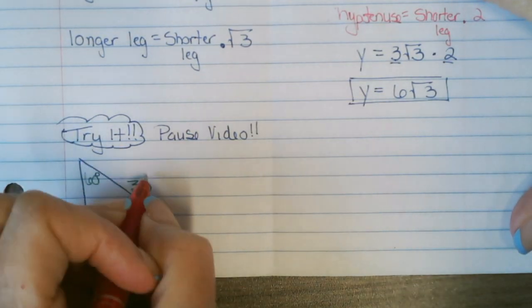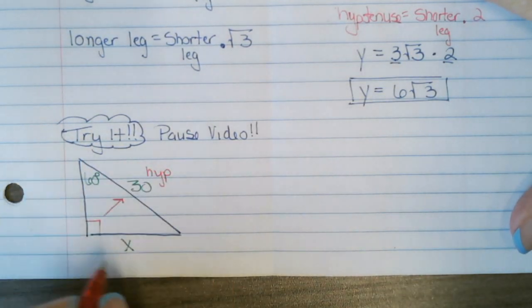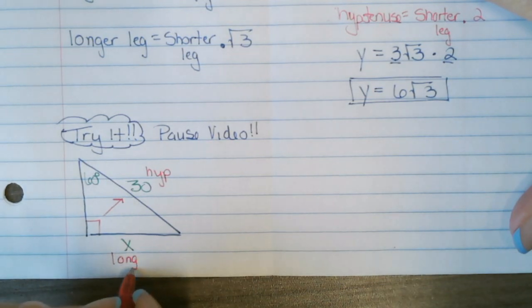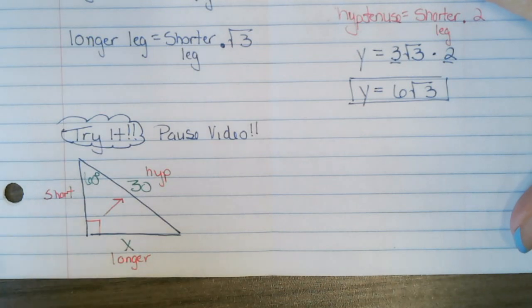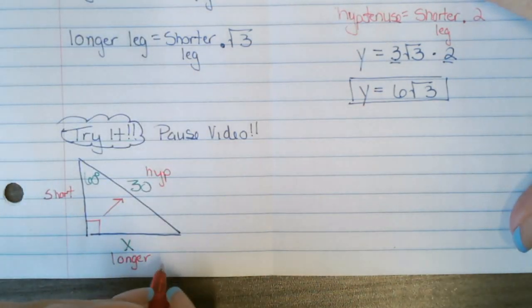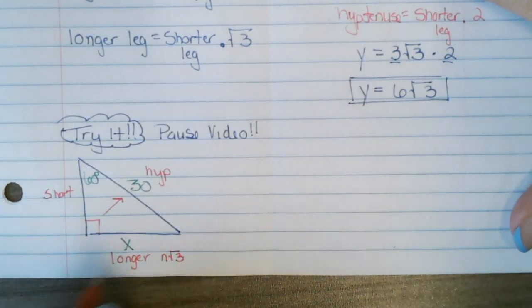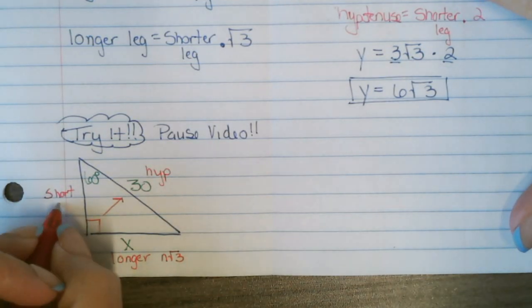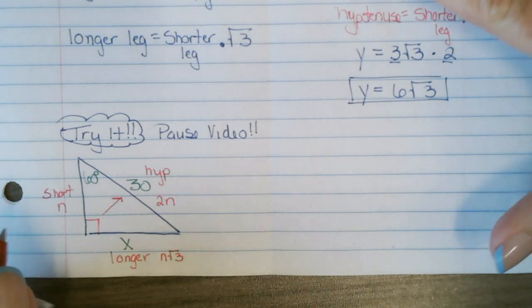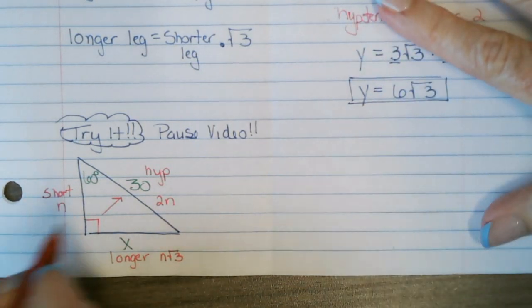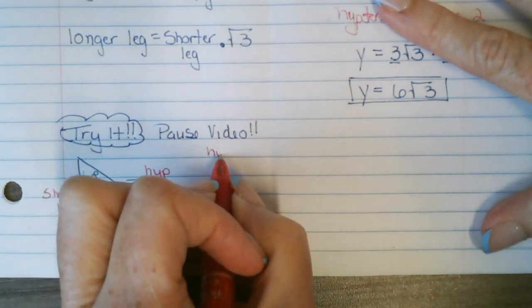The first thing I'm going to do is label my hypotenuse. I'm going to label my longer leg, and I'm going to label my short leg. And then I'm going to make sure that I put n square root of 3 here. My shorter leg is n, and this one would be 2 times n. All right, so the first one we're going to do is find the hypotenuse.